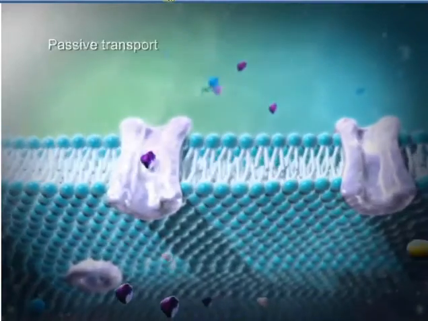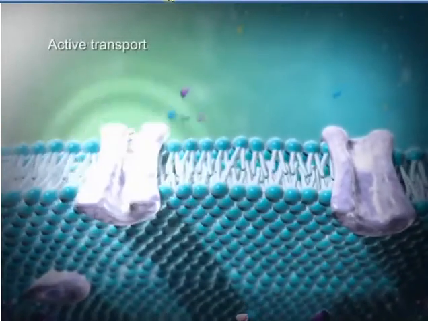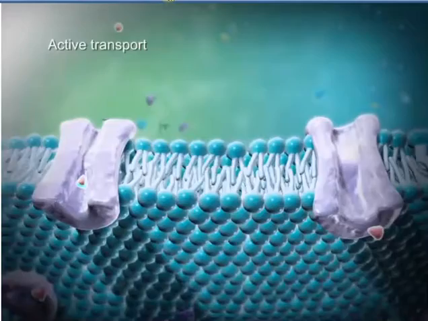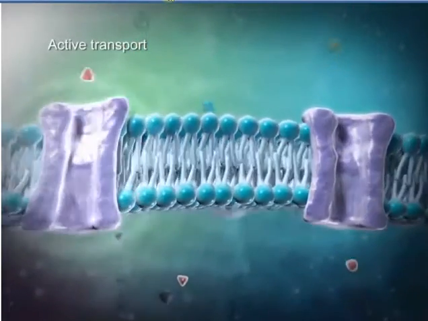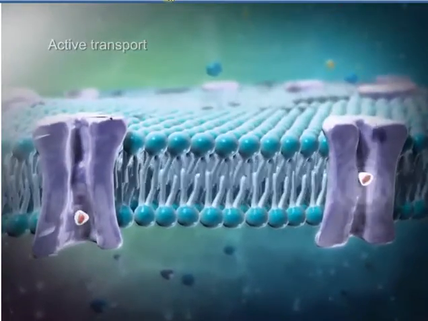When the molecules of a substance need to move from an area of low concentration to one of high concentration, they use specialized proteins in the cell membrane. This process expends energy and is called active transport.